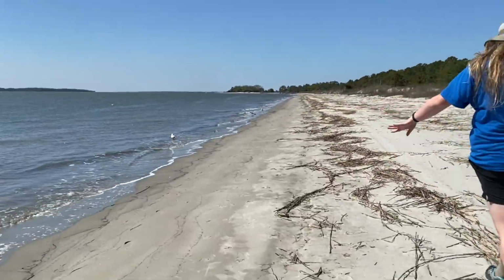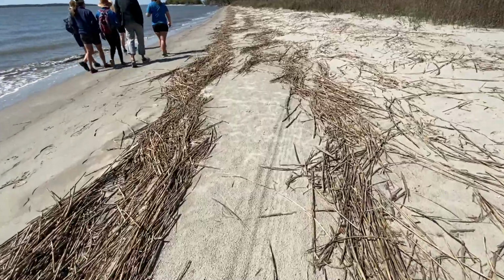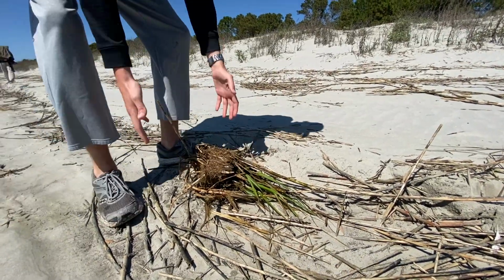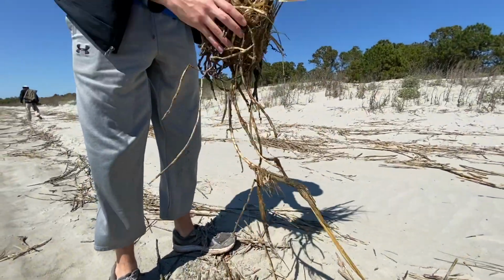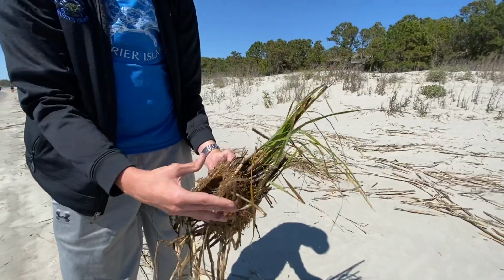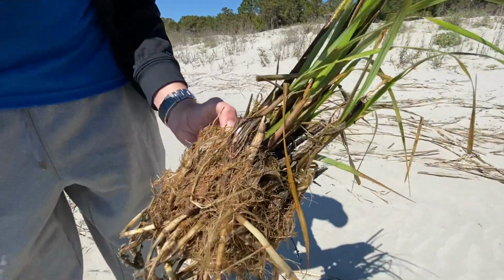The grassy patches you see on the beach are actually called the wrack line, and wrack starts with a W. The wrack line is actually mostly made up of marsh grass. This marsh grass is commonly known as Spartina or Spirabilus grass, which washes up on the shore during most high and low tides.